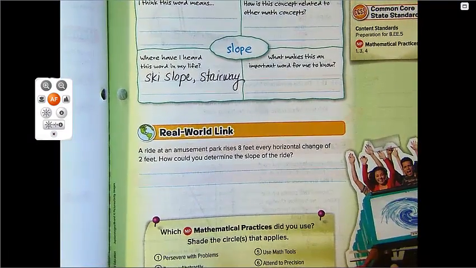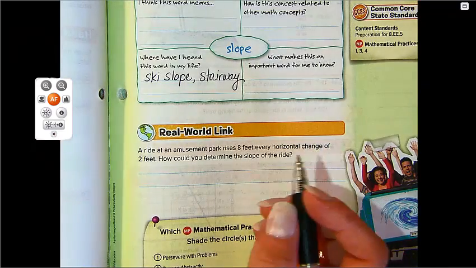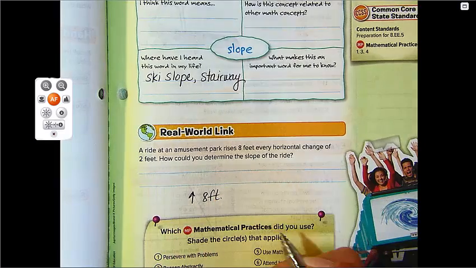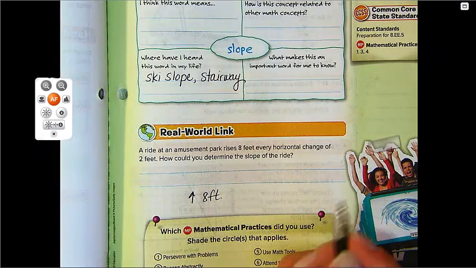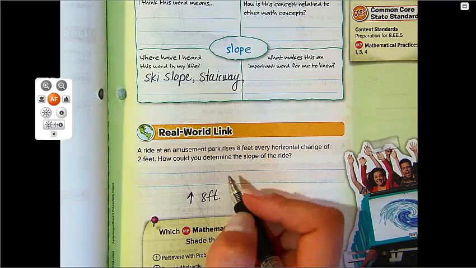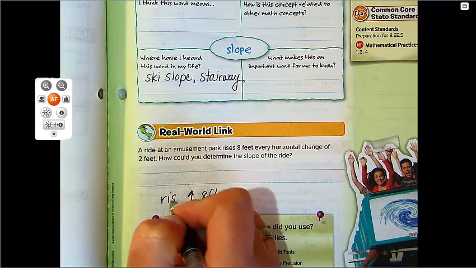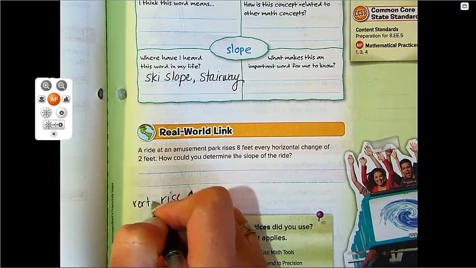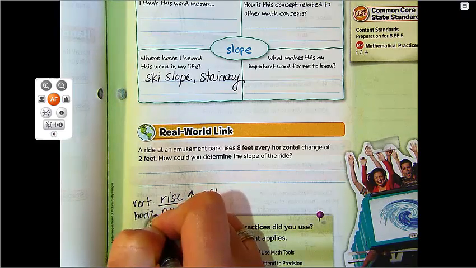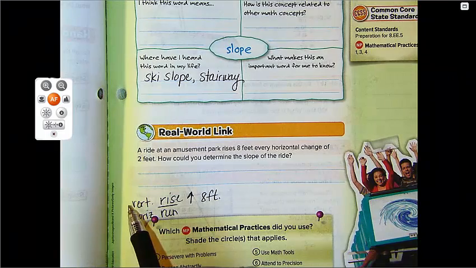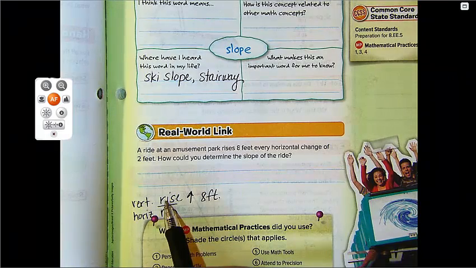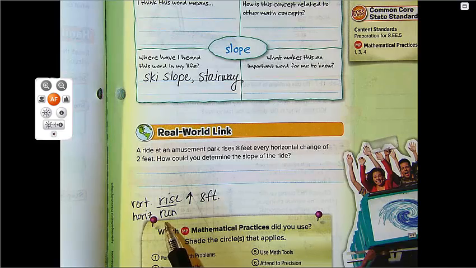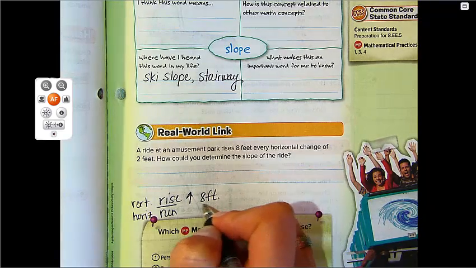This says a ride in an amusement park rises, so it goes up, because that's what rise means, 8 feet, and has a horizontal change, which is the change left and right, or the run. So this is the rise. The run is going to be horizontal. This is vertical. This is horizontal. So the vertical change is the rise, and it was 8 feet. The horizontal change, or the run, is 2 feet.